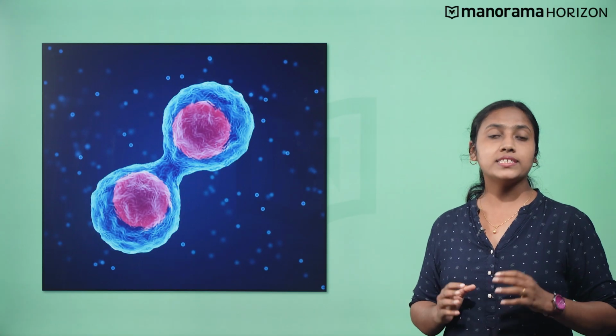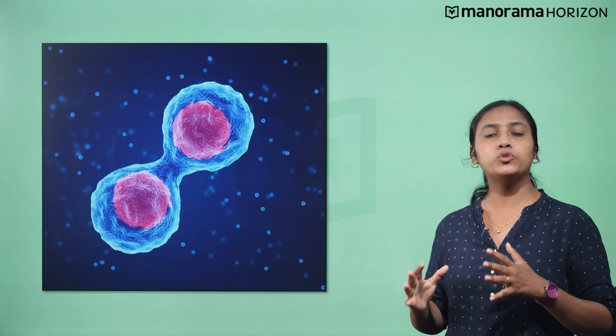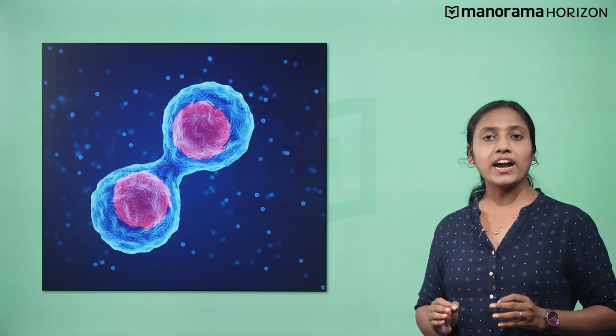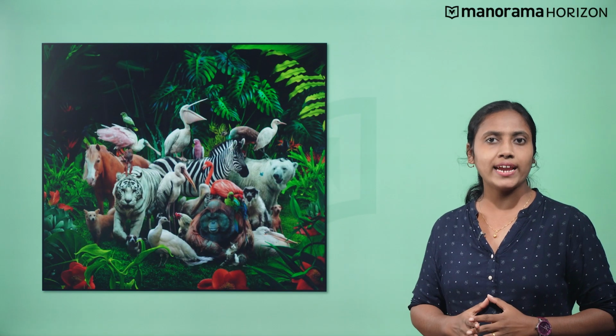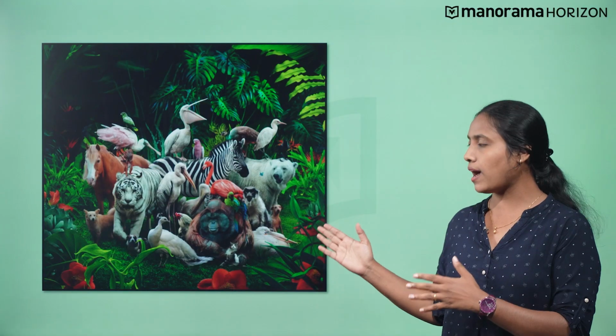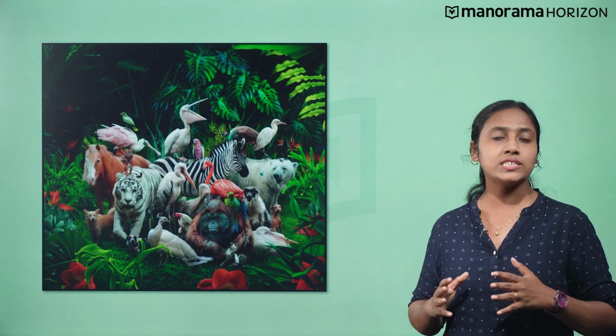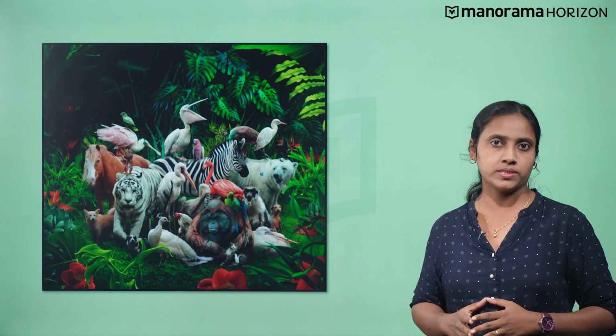We know that a single cell divides to form two or more cells. The dividing capacity of the cell has led to the evolution of multicellular organisms. Today, there are millions of highly complex species of plants and animals with systematically designed structures.